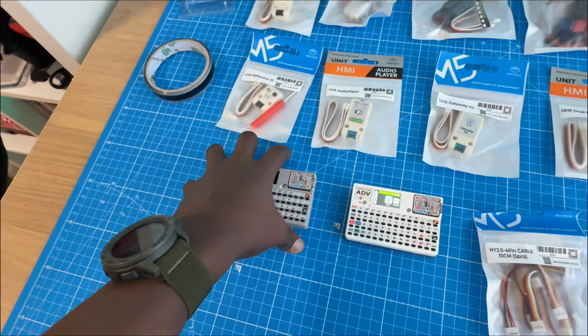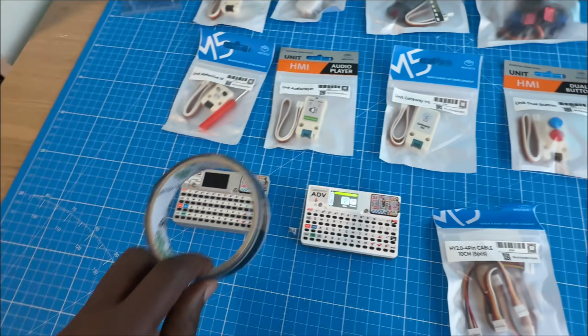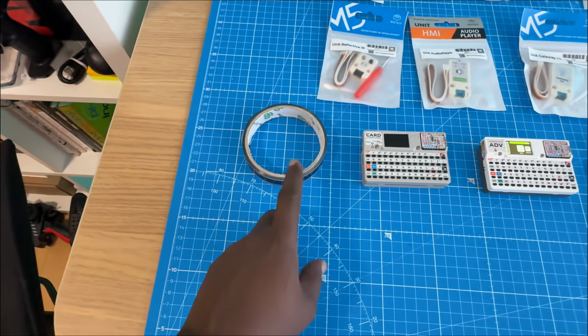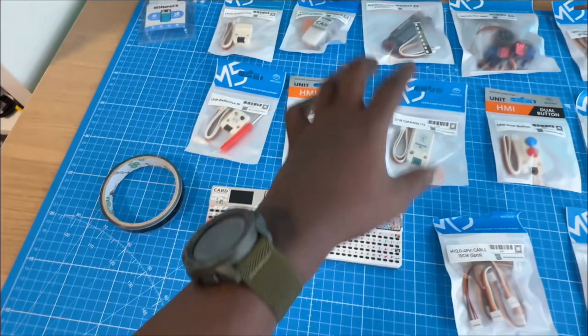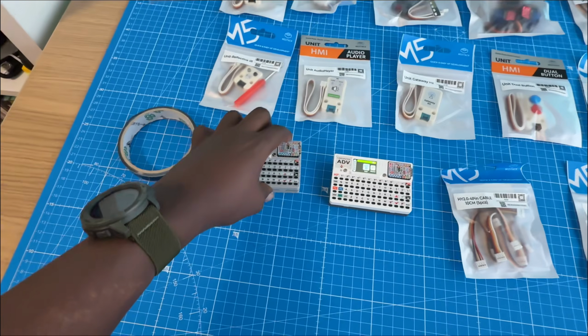So what we're going to do, and some tape in case you need to mark off where you're the scene of the crime. So once you've done all that, then you can operate them.